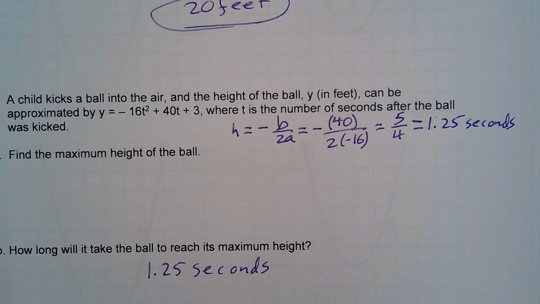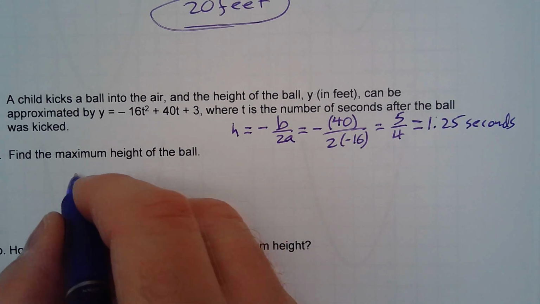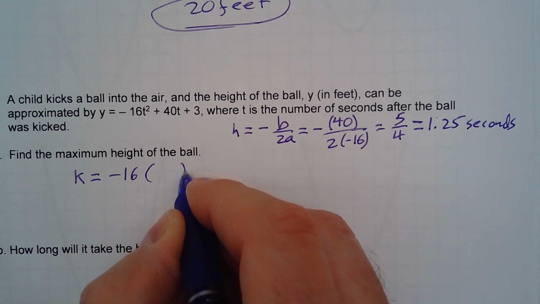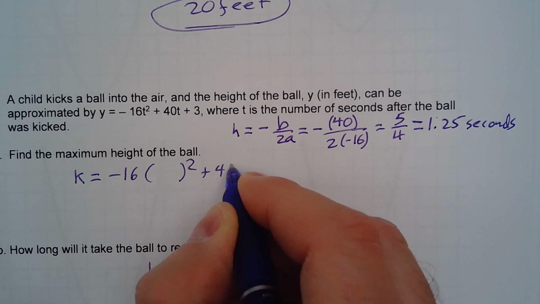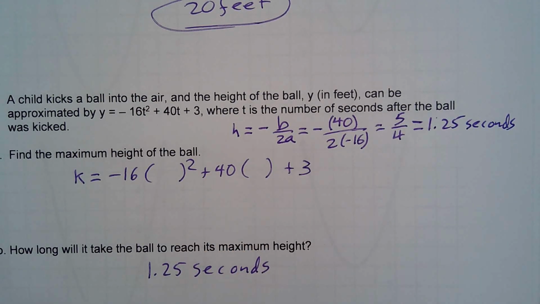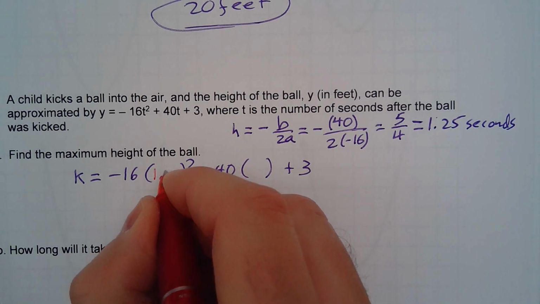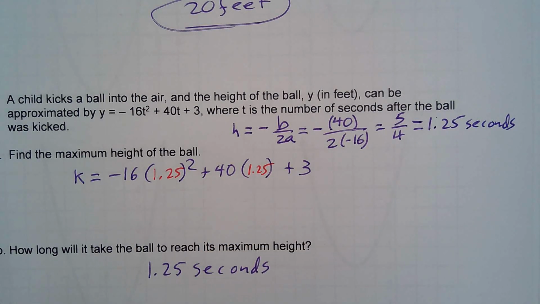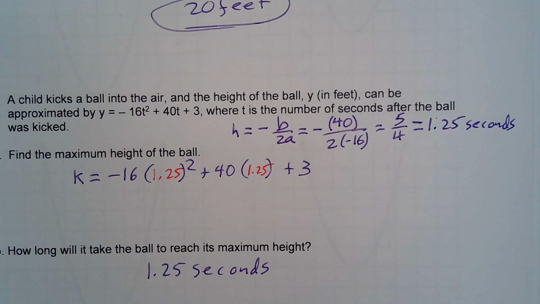So let's get part A. So we're going to plug in this 1.25 for t.